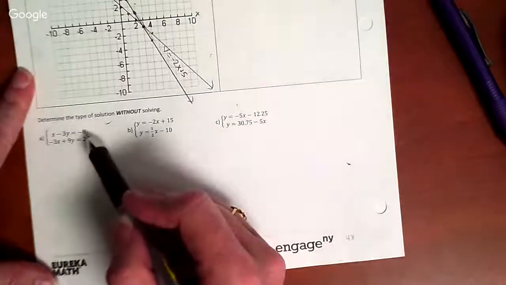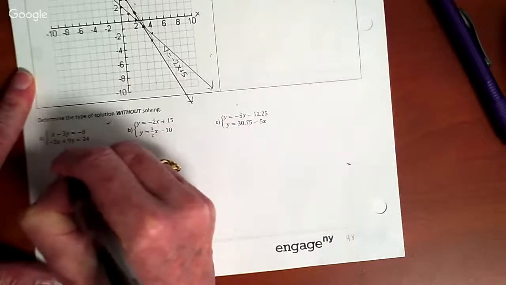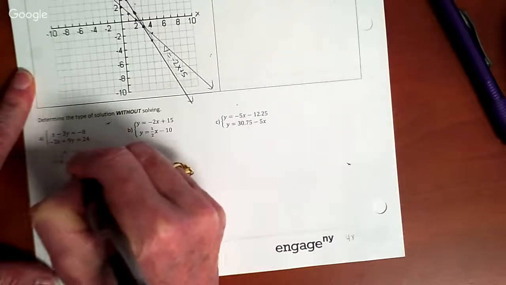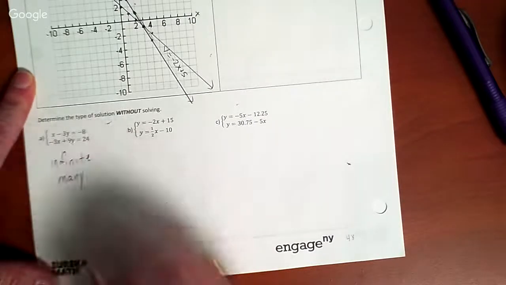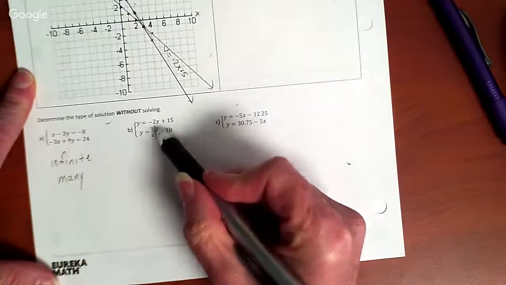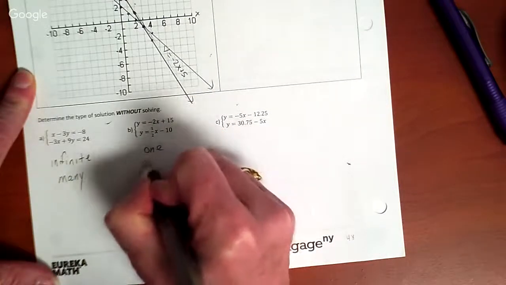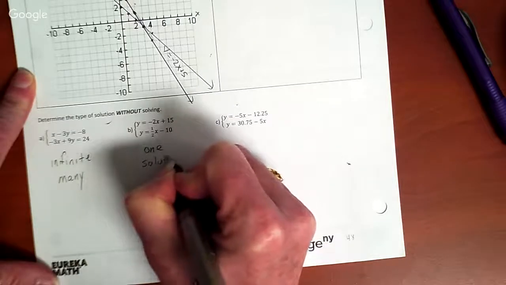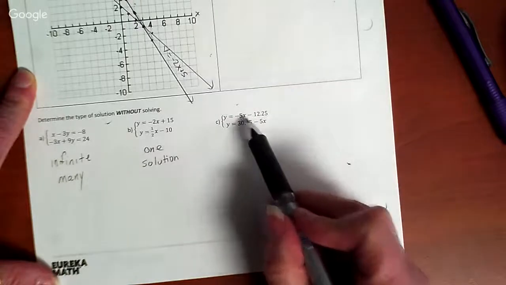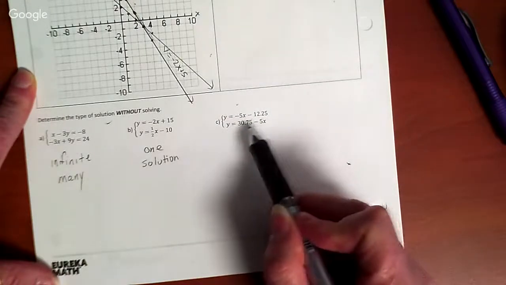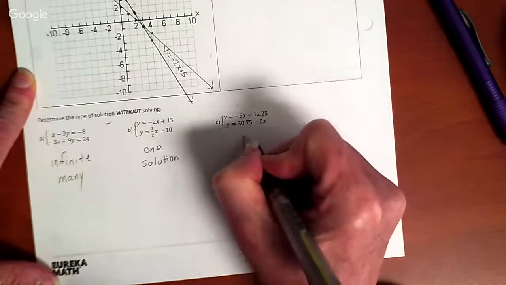The first one, the second is a multiple of the first, so we have infinitely many. The second one, we have different slopes, so we have one solution. And the last one, if you look at our slopes here, they are the same, different y-intercepts. So they are parallel, so no solution.